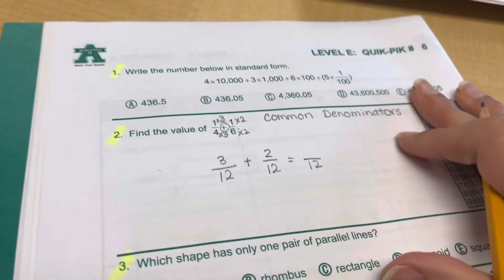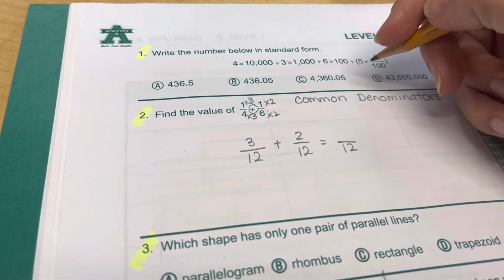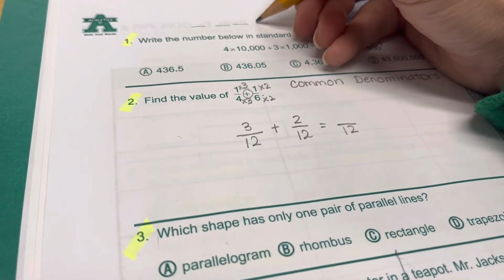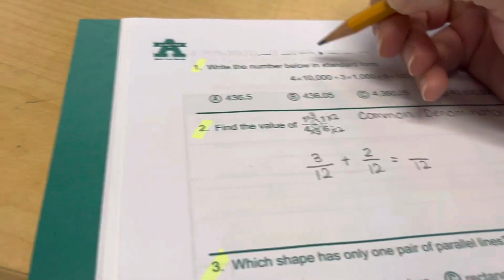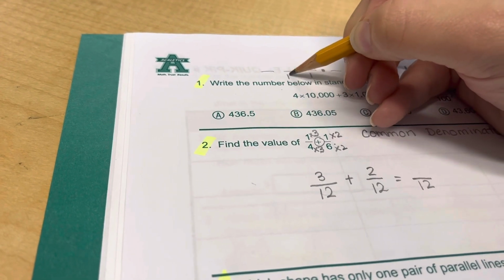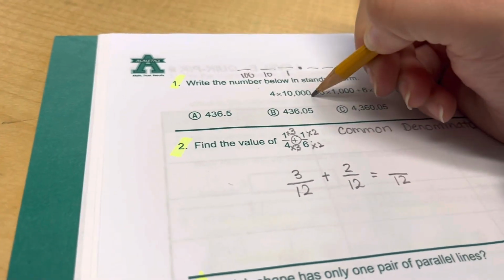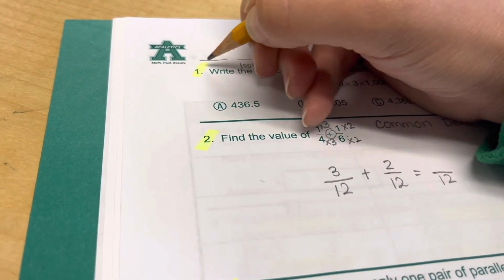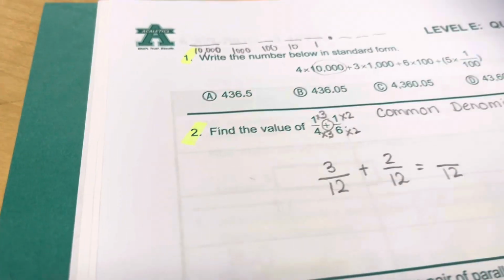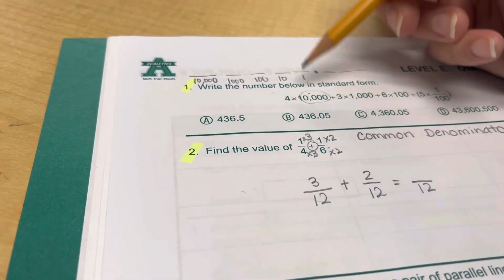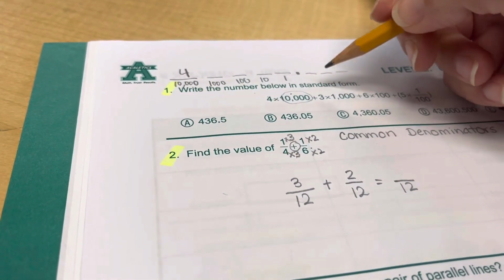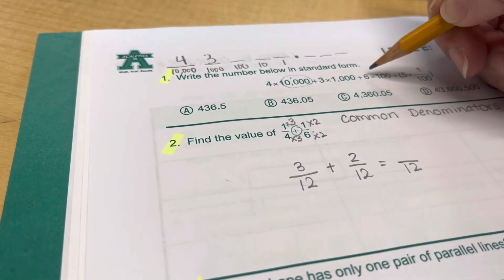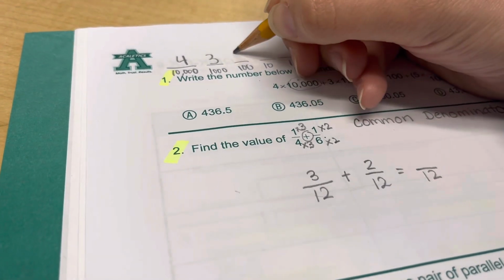Number 1 on Quick Pick 6 asks you to take that number and write it in standard form, which means you're building a number. A lot of you start off with 3 lines, a decimal point, and 3 more lines. That's fine. But if that's the ones place, that's tens, that's hundreds, they're starting me at 10,000, which means I'm going to have to add a place for the thousands place. I'm going to have to add a place for the 10,000s place. They're asking you to stick a 4 in the 10,000s place. They're asking you to stick a 3 in the thousands place. A 6 goes in the hundreds place.